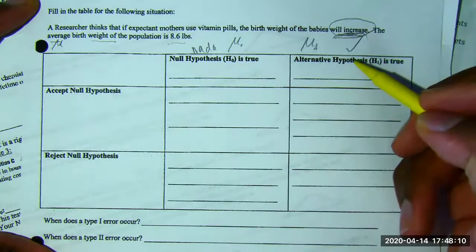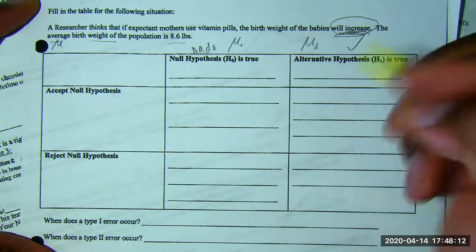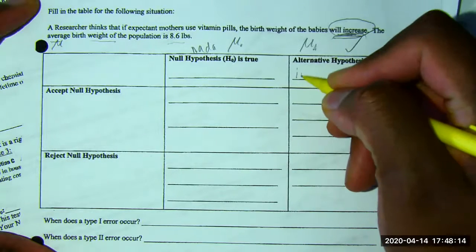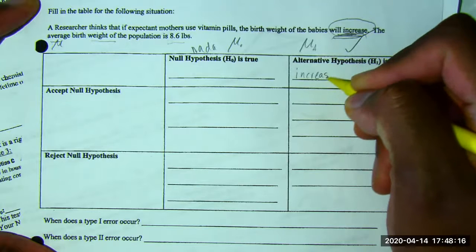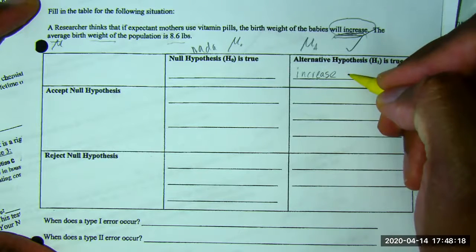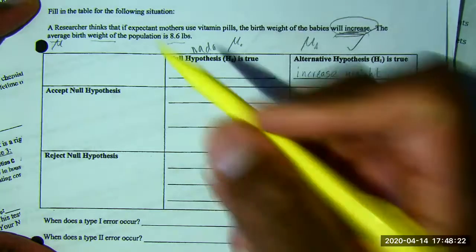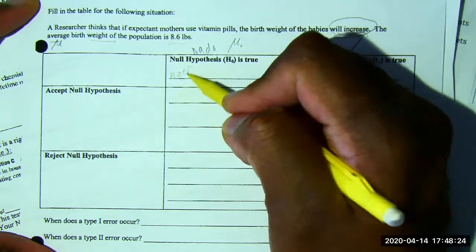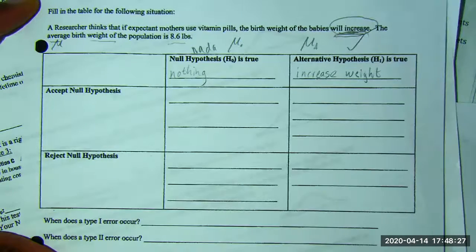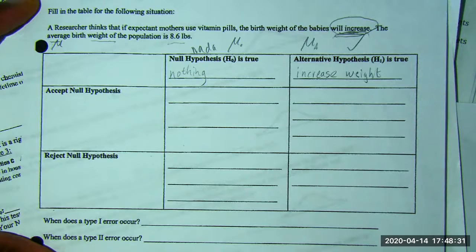So I want to say here for my alternative hypothesis, we are going to increase average weight. And here I'm just going to say nothing. Nothing happens. Weight isn't increased. Technically, it's not decreased either. But this is another reason why we start off with the alternative hypothesis.